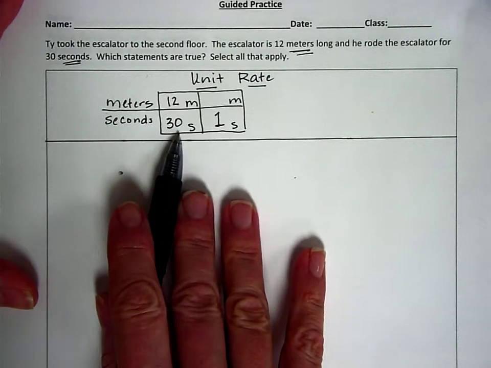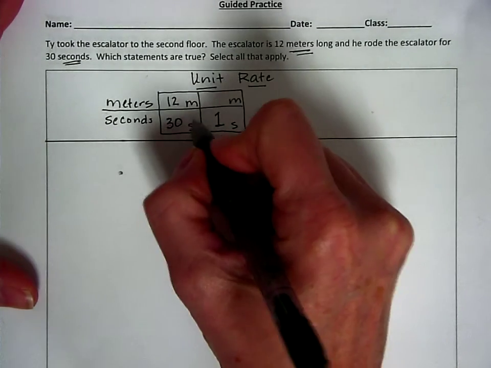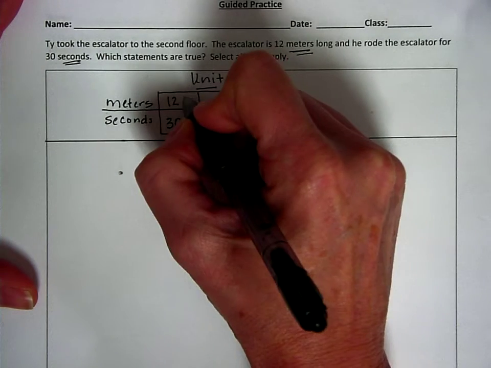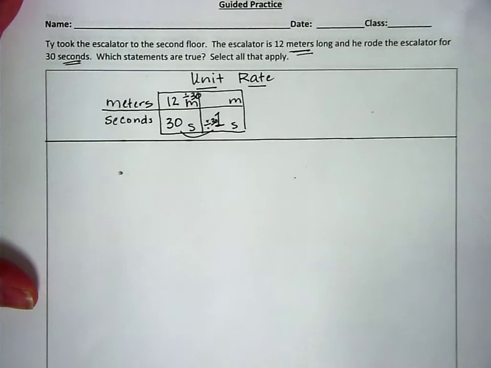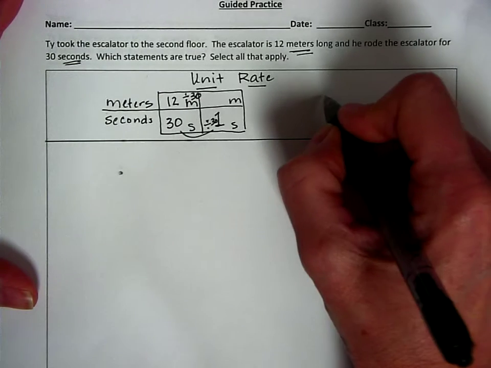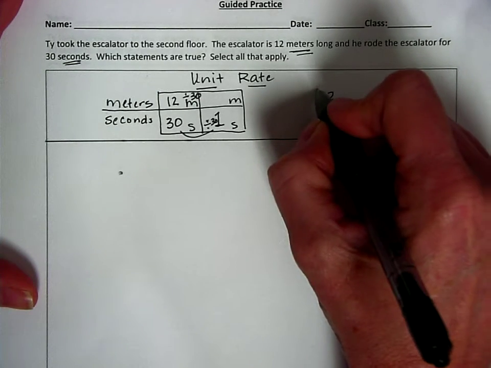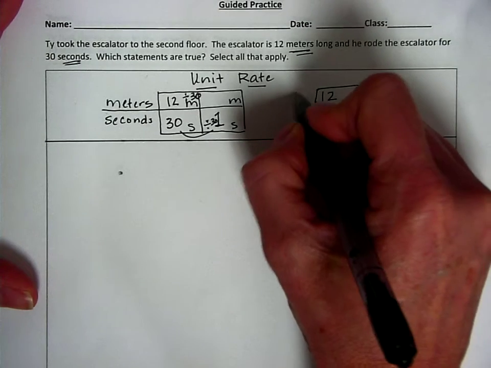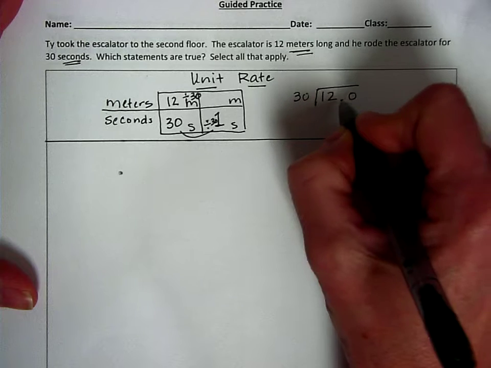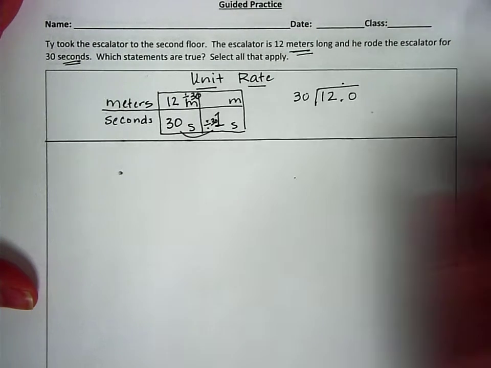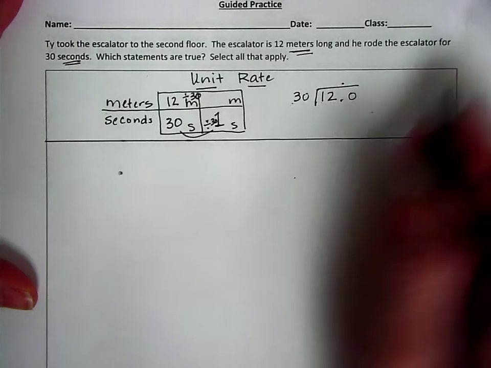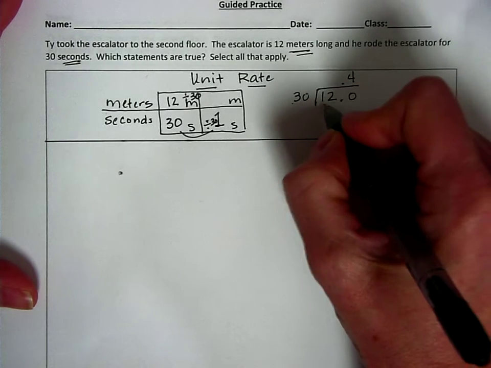Well, what did I do to 30 to get 1? I divided by 30. So I'm going to do the same thing here. Okay, so 12 goes inside the bracket because it's first, 12 divided by 30. So 12 divided by 30, decimal, 0, decimal. 30 won't go into 1 or 12, but it will go into 120 4 times.